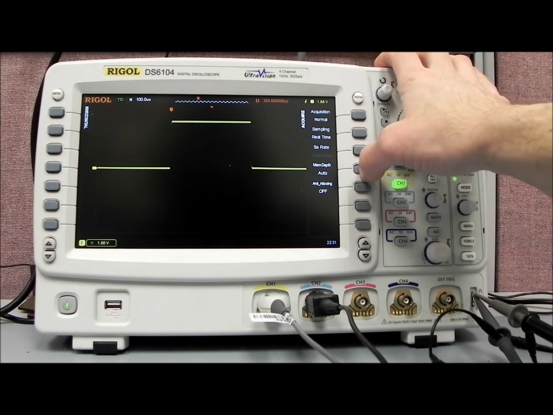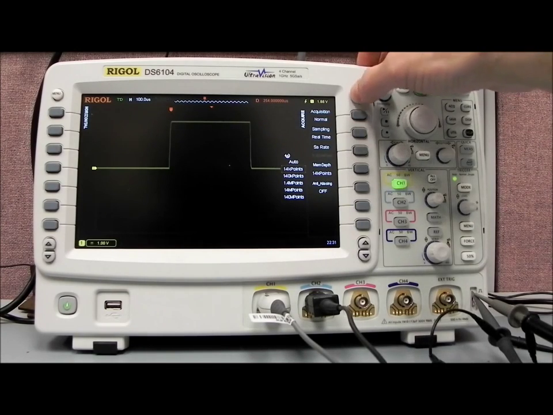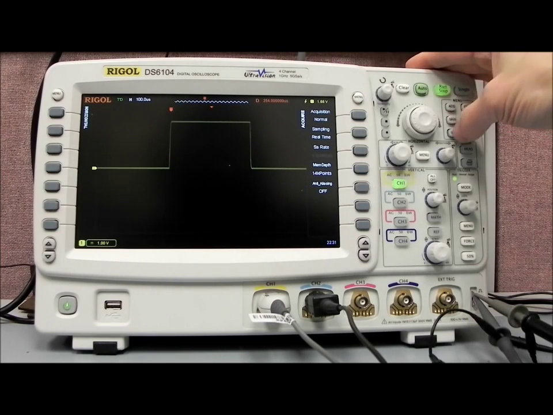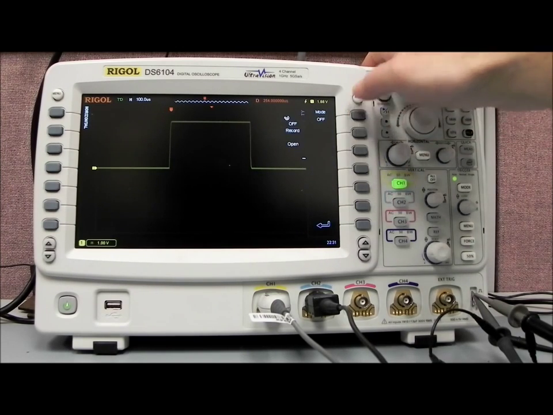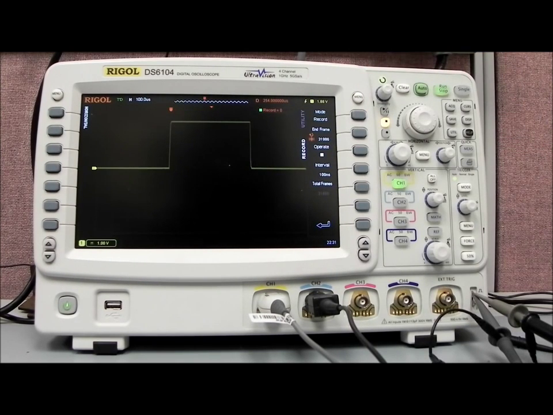But we can also force the scope into a manual mode. So let's say, let's collect 14,000 points per waveform. Actually, yes, let's do that. And then if we go back over to record, we can see now we have 3,000 frames that we can collect.